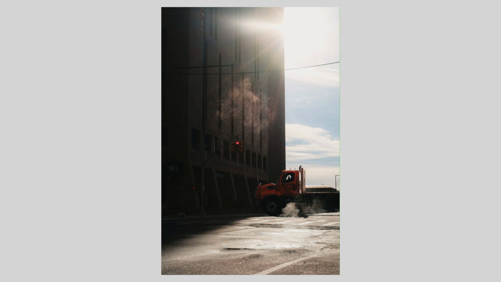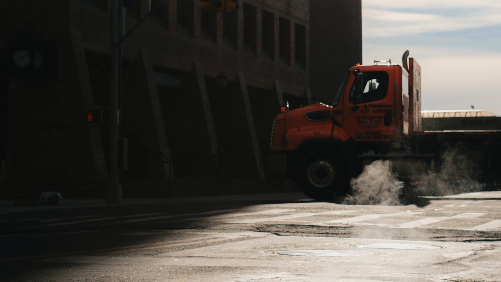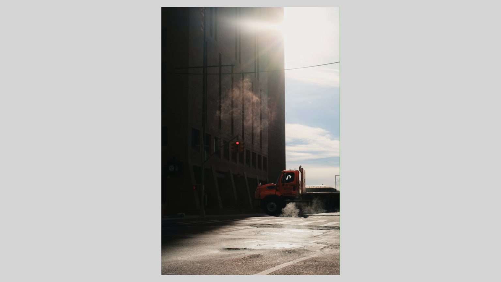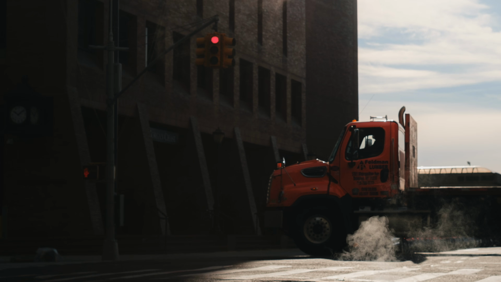So let's have a look at the first image, which is from New York. There are all the elements that I've just mentioned in this image. First of all, we have a strong and clear source of light, which is the sun. We have a lot of natural contrast, which is of course the brighter areas of the image, the sun, the sky, the reflection on the ground, and we have the darker side of the image, which is the shadow of the building. And finally, we have a few elements which would need to be emphasized, such as the steam in the middle of the image, the traffic light, and the actual truck itself.